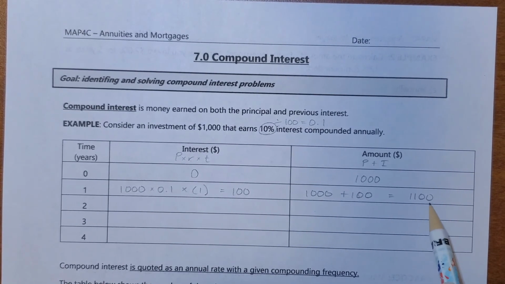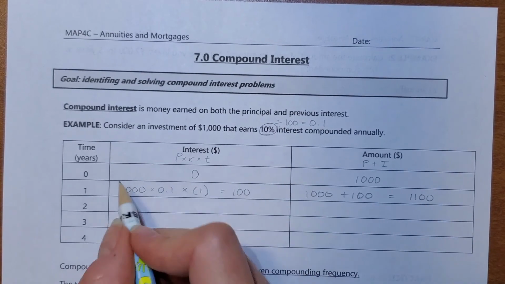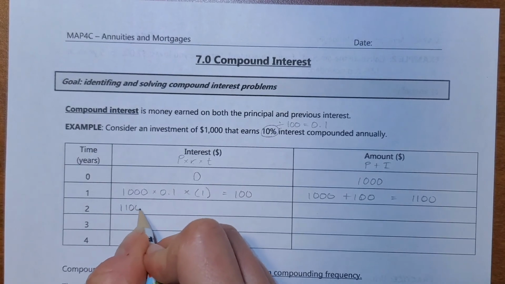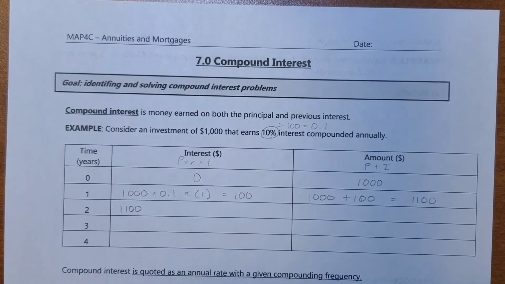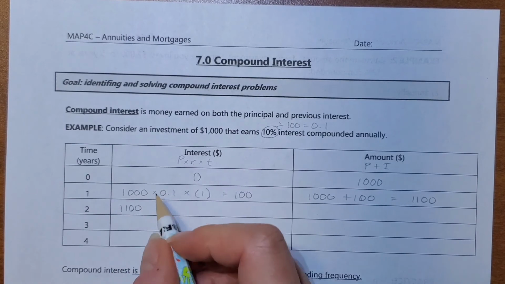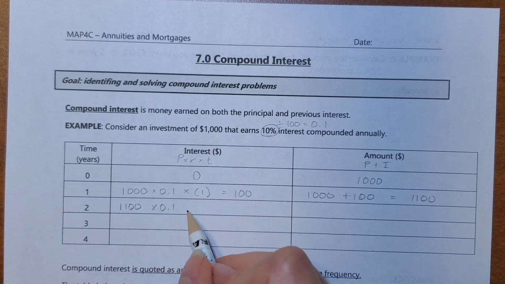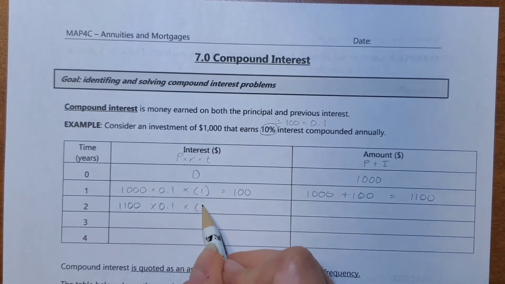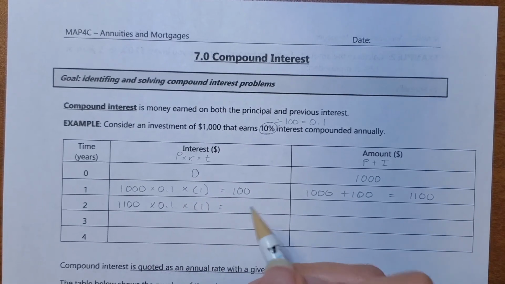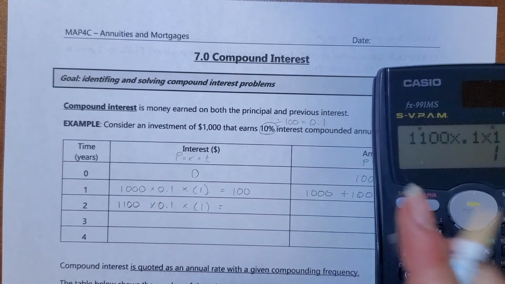Now, this is where compound interest is different from simple interest, is that we are going to use this $1,100 amount to be our starting value in our second year of investment. So it'll be $1,100 times our interest rate, which is 0.1, times again at 1 year. Calculate, that is $110.